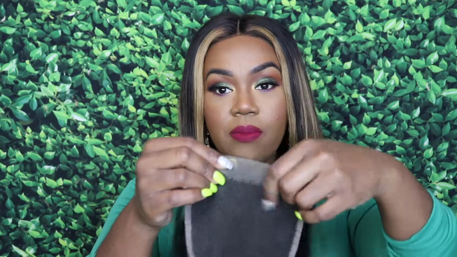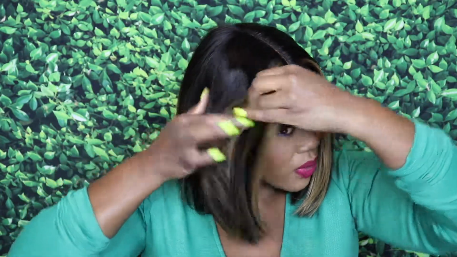This one that I'm wearing is 5x5. It's just a simple bob, so I only have my part here. But if I wanted to, I could part anywhere on the lace, and it would give me kind of a scalp-esque illusion. But because it's 5x5, I can only part about 5 inches in the front of my head.